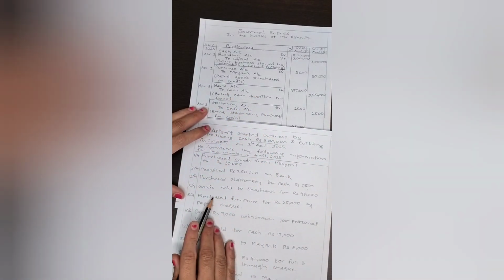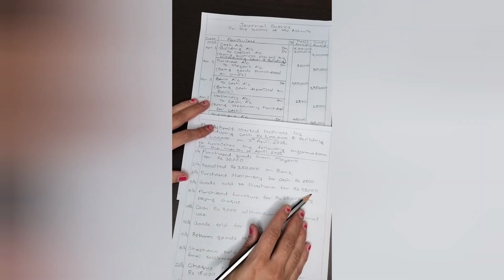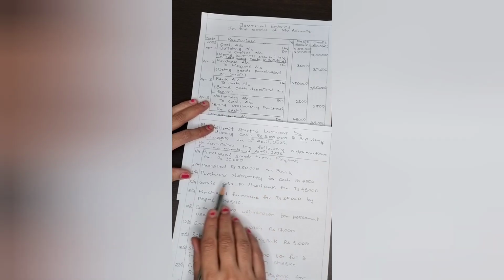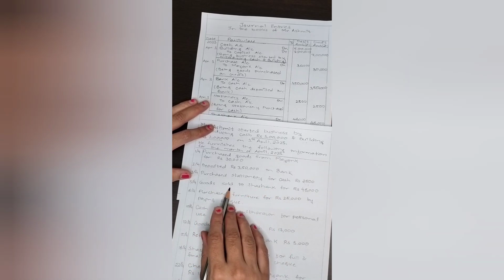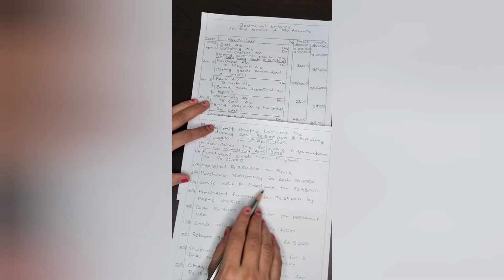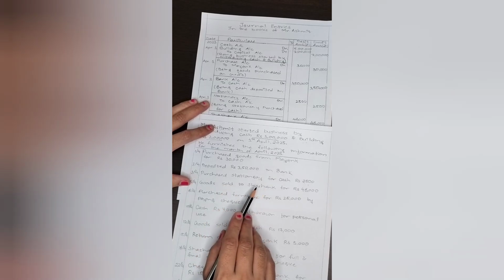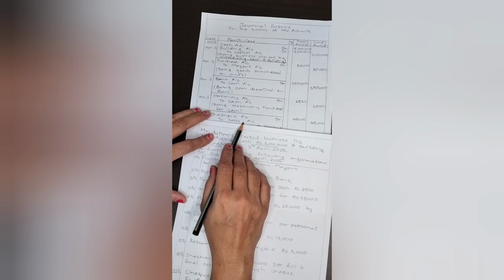Okay. Next is goods sold to Shashank for rupees 40,000. Now here also we are selling the goods to Shashank. Here also we are not mentioning whether it is on cash or credit. If it is not mentioned, that means we are selling the goods on credit. Okay. Goods are going out from the business and Shashank is our debtor. Our debtor increases. So we will debit Shashank account, debit to sales account.